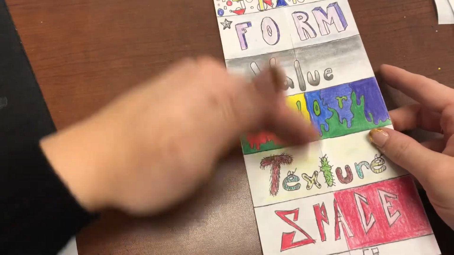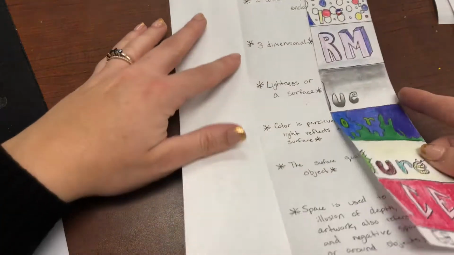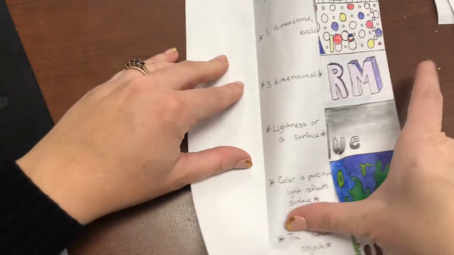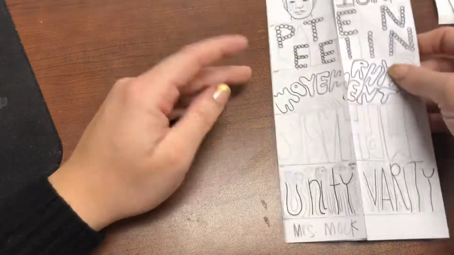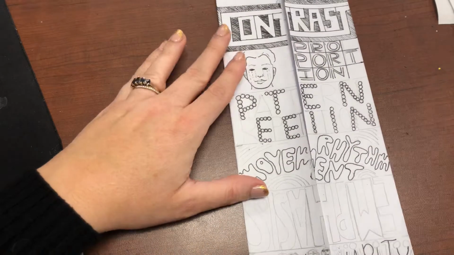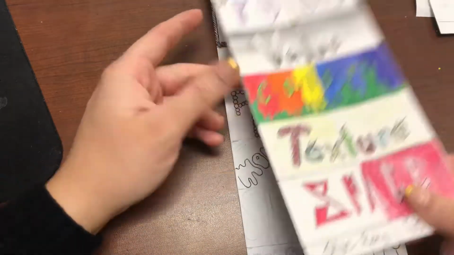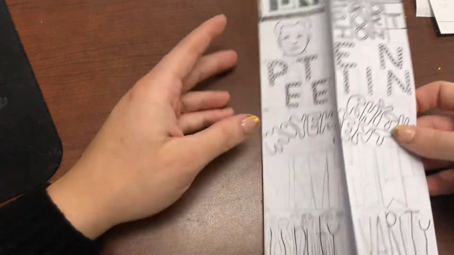On every single line, you're going to do a different principle, and then on the inside, you are going to write the definition of each principle. So here is my example for principles. My apologies that it is not colored yet. Yours needs to be completely colored like this elements one, okay? It needs to be completely colored. My apologies that mine is not yet colored.